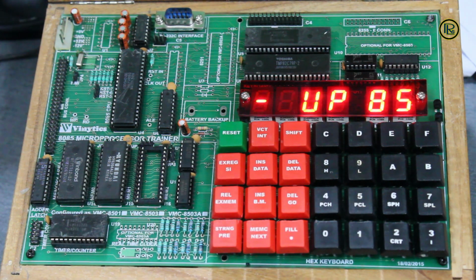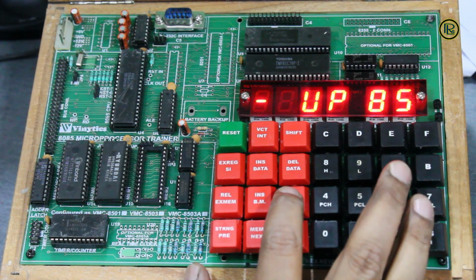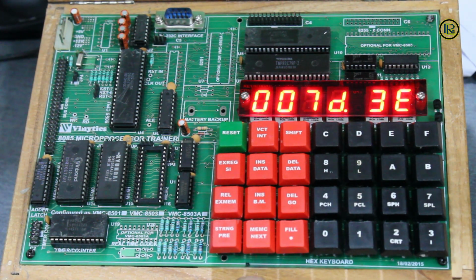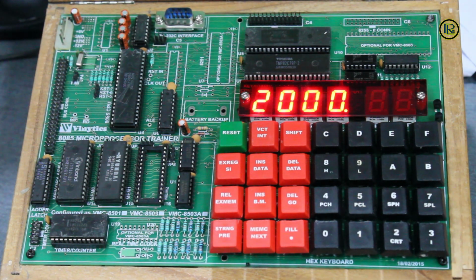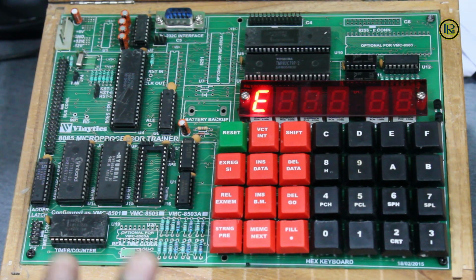Alright, now I have to execute the program as before. So for that I have to select go. Then I have to go to the initial address 2000. Then I have to press this full stop button fill. E means executed. So execution is over.